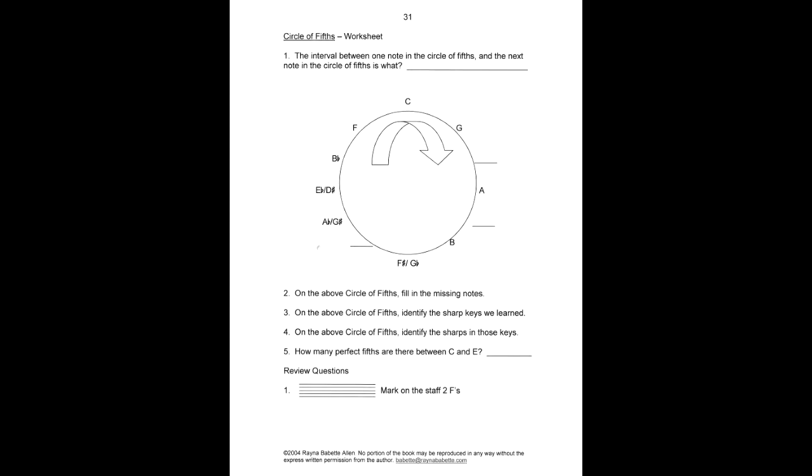And lastly, we have one review question. We have a blank staff, and it wants us to mark on the staff 2 Fs. Well, we know where our F's are. One of them is in the word face, which spells out the spaces from bottom to top, F-A-C-E. So the first F is that bottom space.